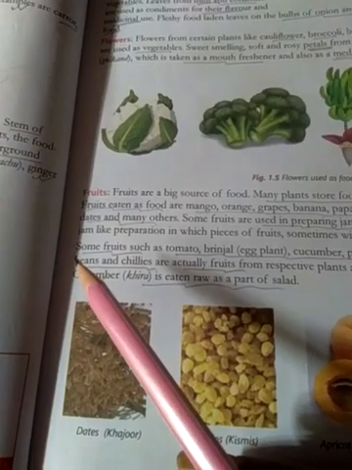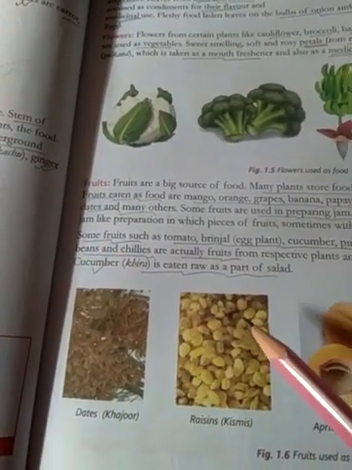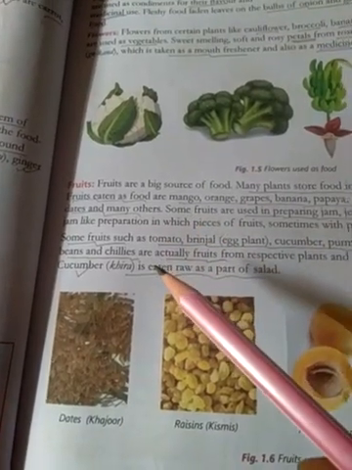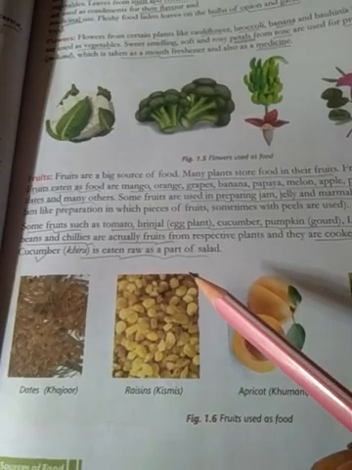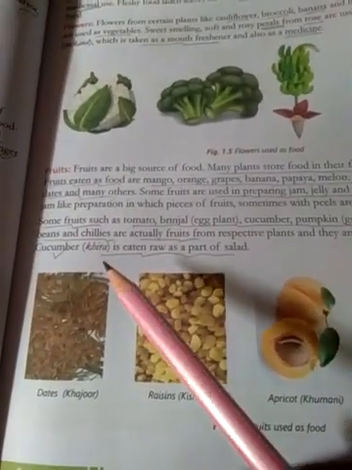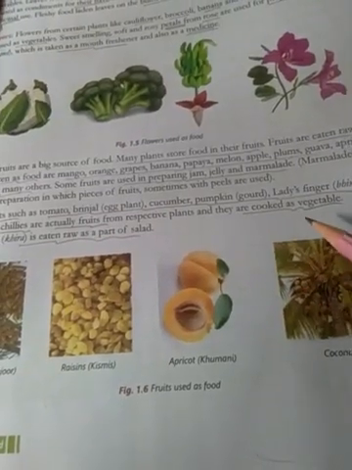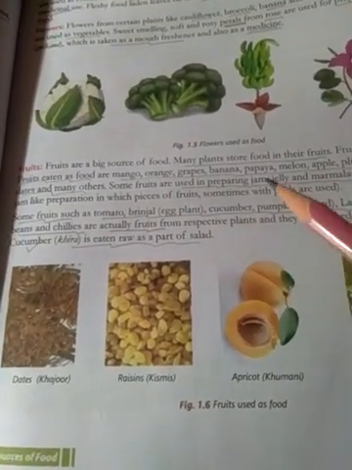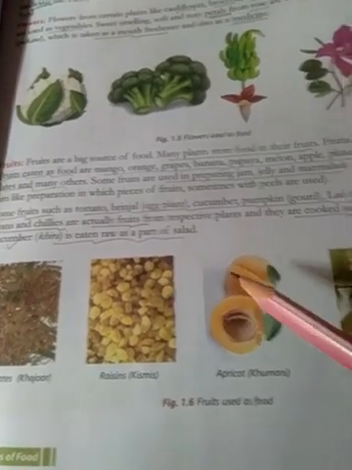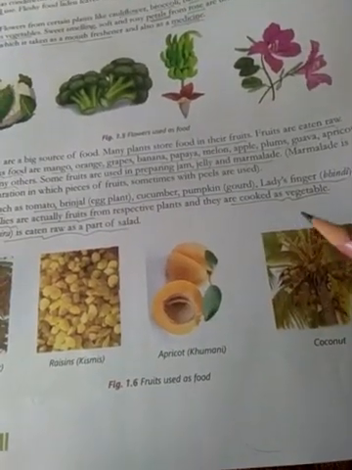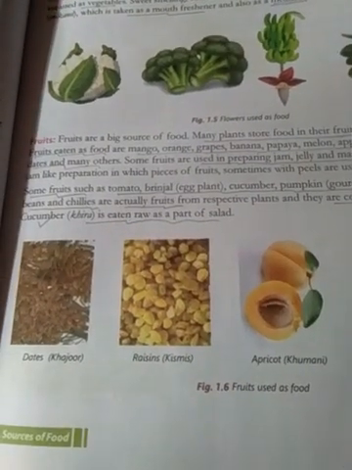It is very important to know that some fruits, although they are fruits, will be used as vegetables. What are they? Tomato fruit, brinjal fruit, cucumber fruit, pumpkin fruit, lady's finger fruit. Beans also fruit, chilies also fruit, but although they are actually fruits, they will be used in the form of vegetables because they are cooked in our home.